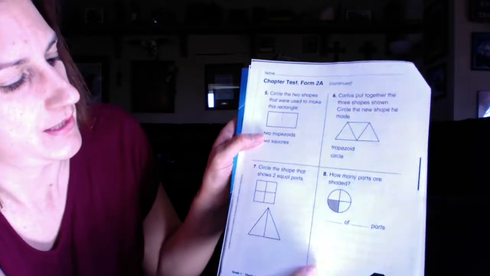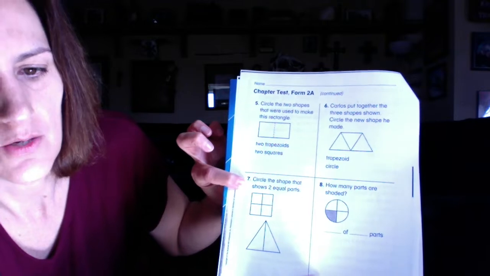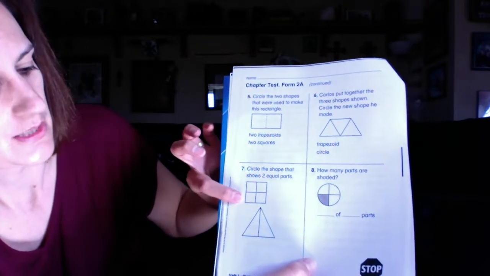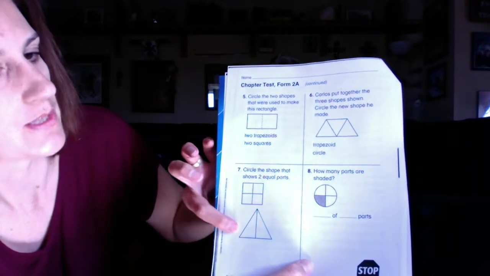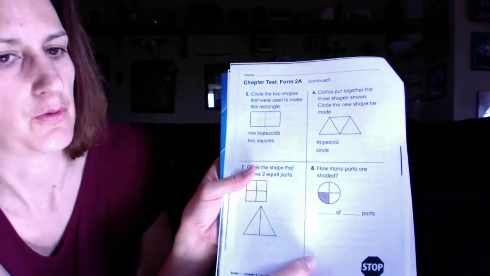All right, number 7. It says circle the shape that shows 2 equal parts. So does the square show 2 equal parts or does my triangle show 2 equal parts? Circle the one that shows 2 equal parts.